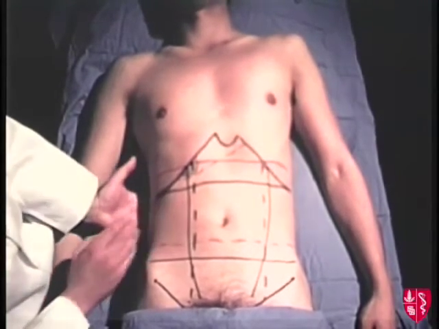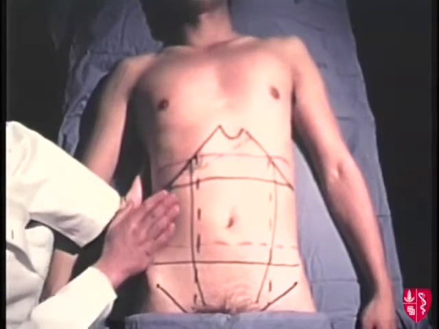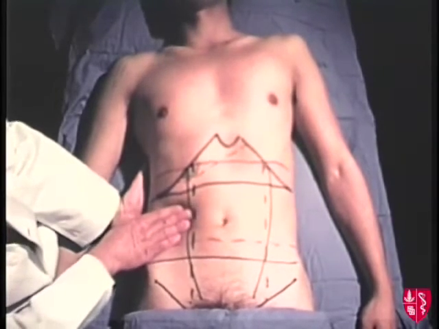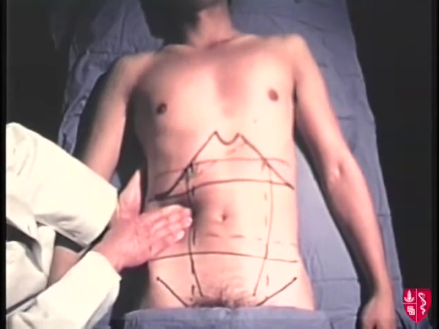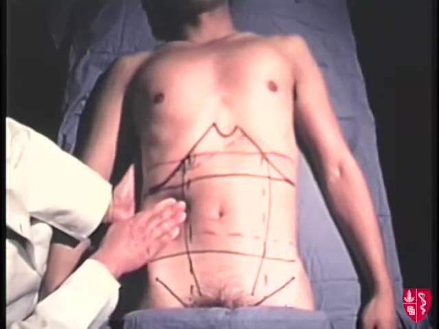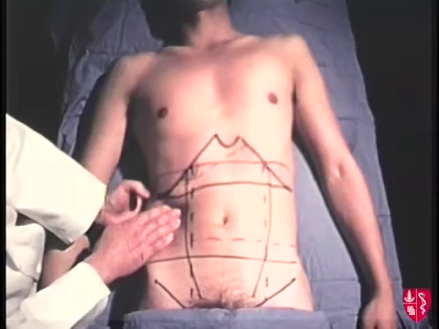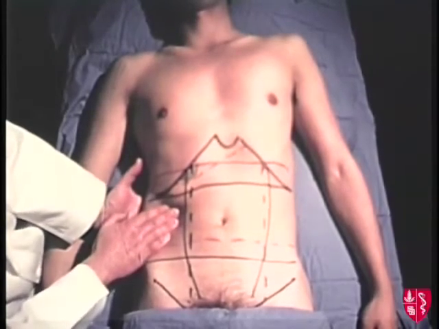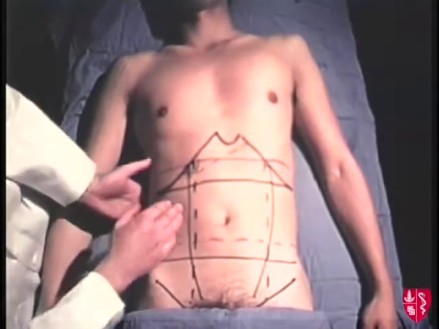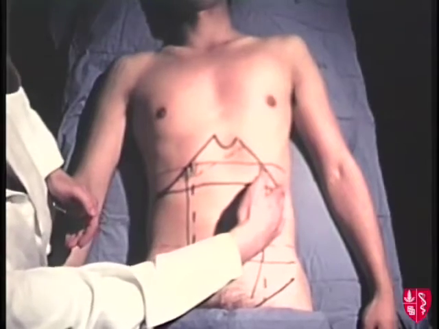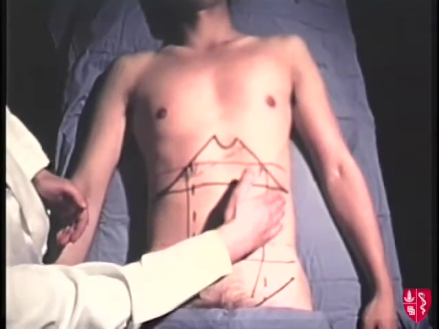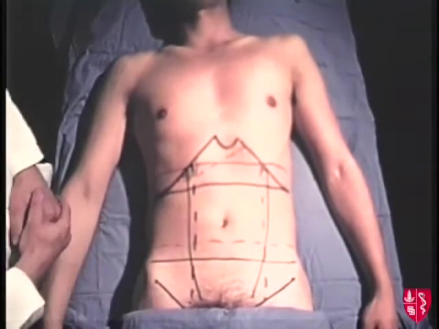Here you put your hand behind the patient's back, you put your hand in front here, and you ask him to take a deep breath. Breathe in, and if the person has a thin abdominal musculature, you can very often feel the lower pole of the right kidney coming down between the examining hands.